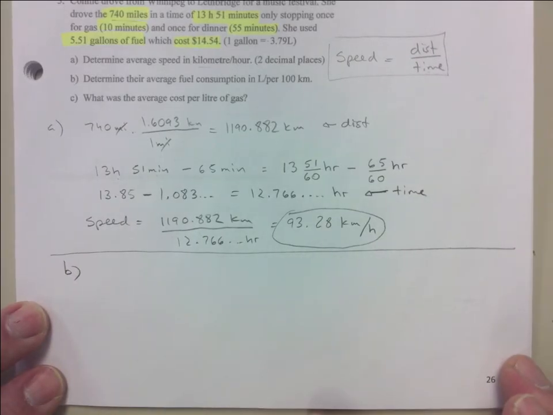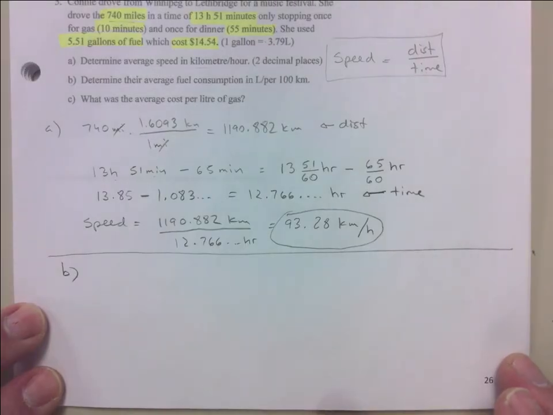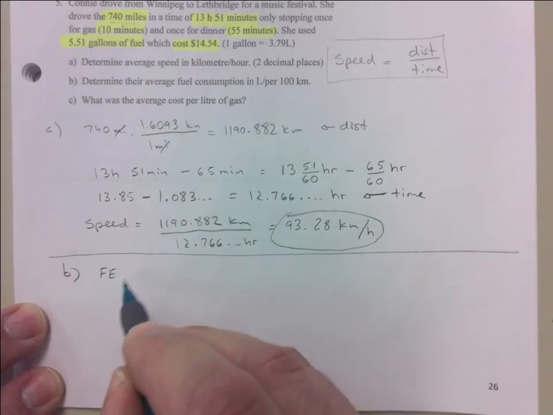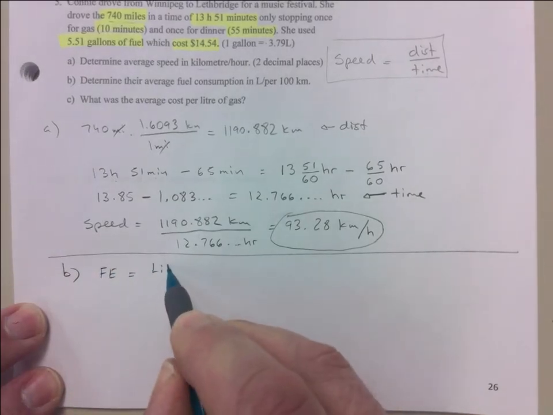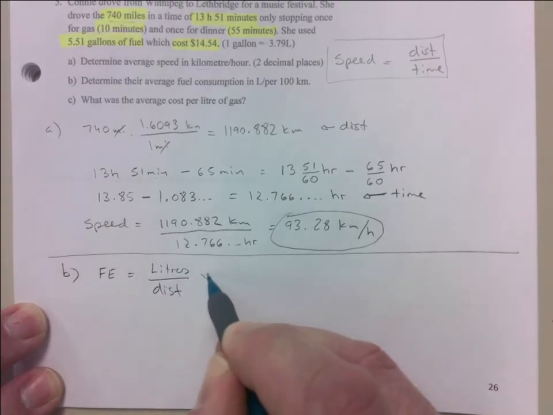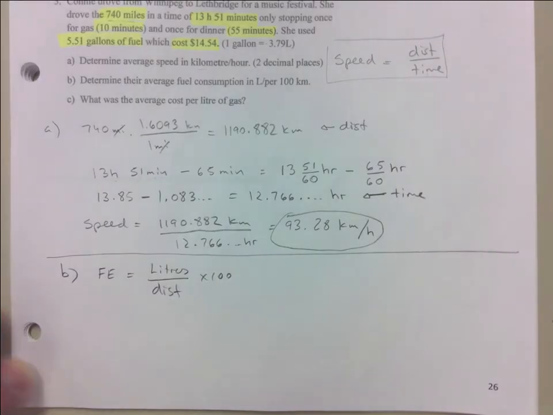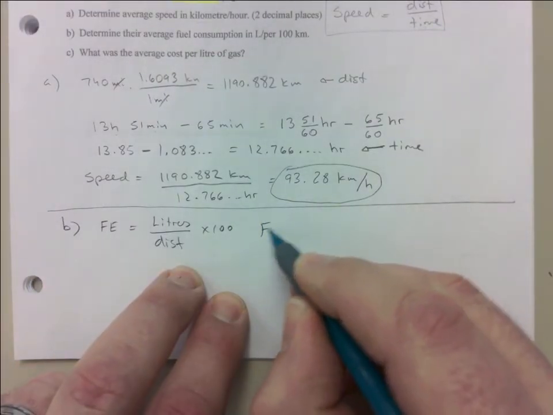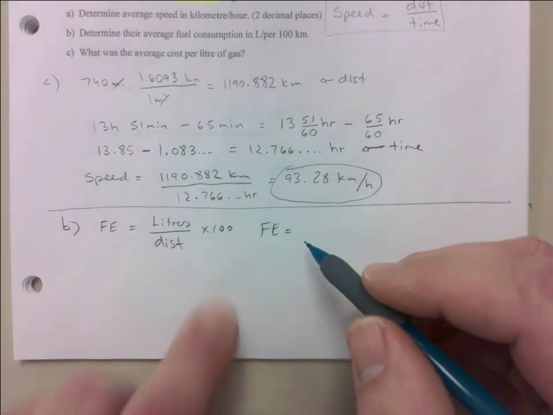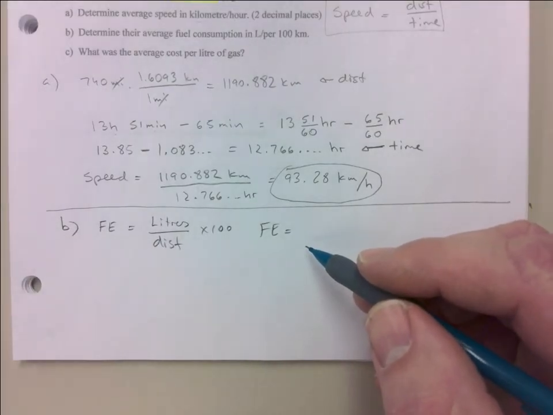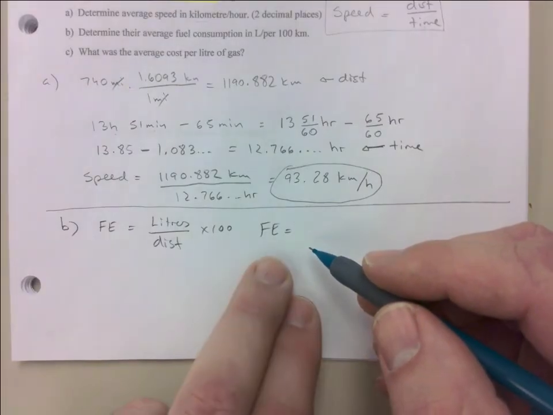Determine their average fuel consumption in liters per 100 kilometers. Remember, I gave you that formula. Fuel economy is what? Liters over distance times 100. I gave you that formula. And in this case, we do know what our liters are, I think. Yeah, 5.51 gallons. I don't want gallons. I need to turn something into liters.